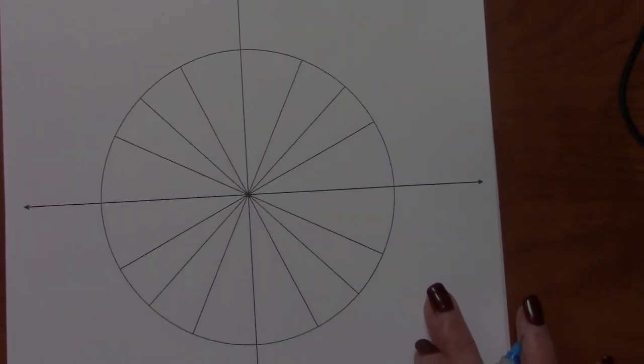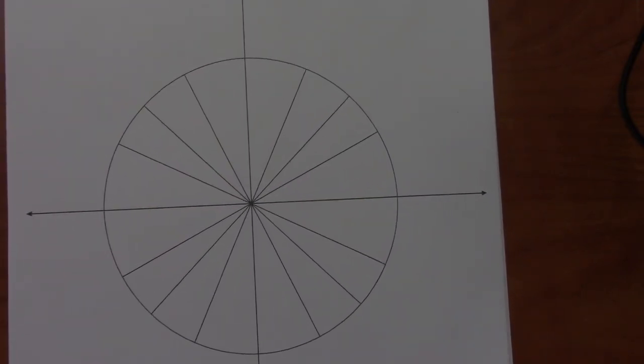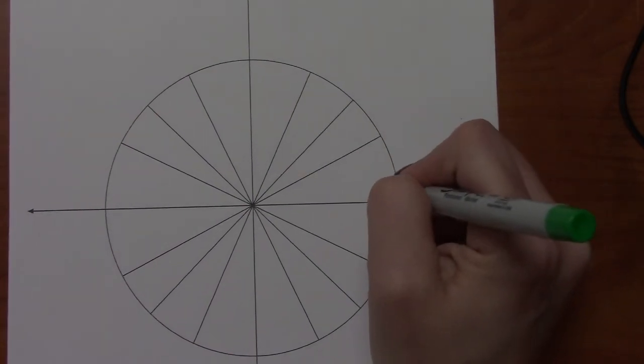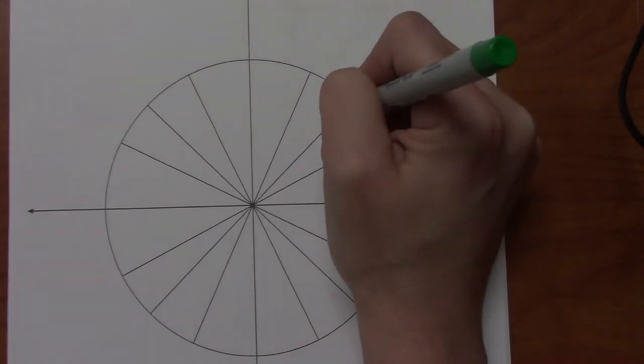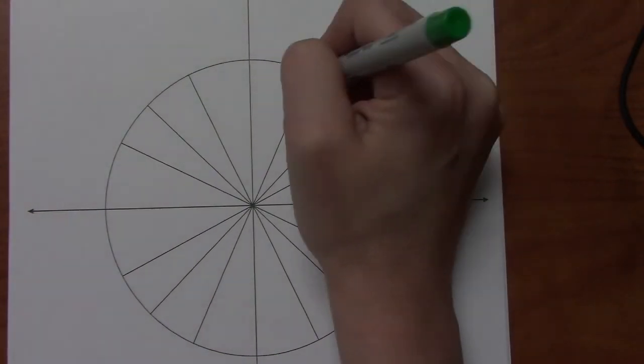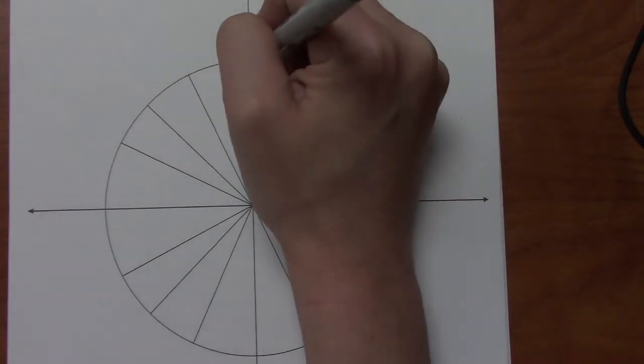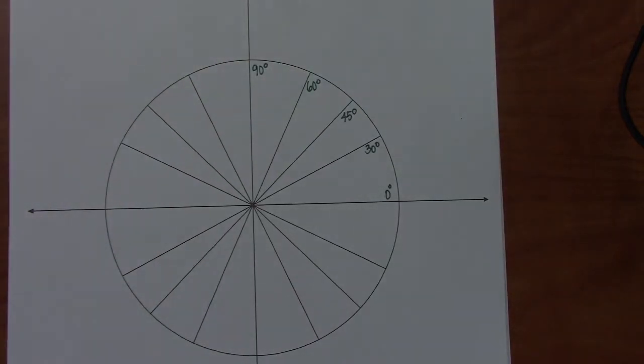So let's look at the first quadrant and label our angles. So in quadrant 1, standard position is right here, the positive x-axis, so that's 0 degrees, 30 degrees, 45 degrees, 60 degrees, and 90 degrees.